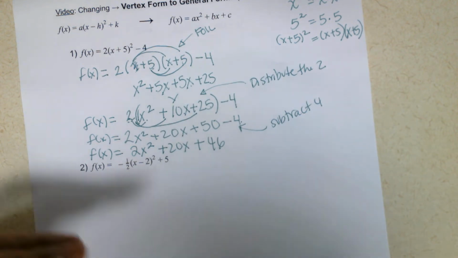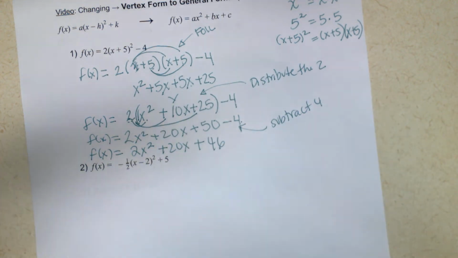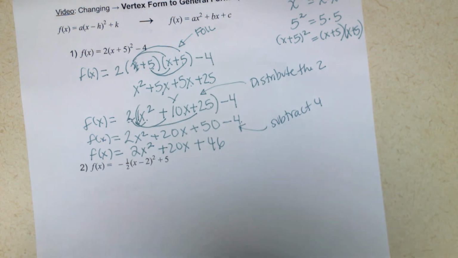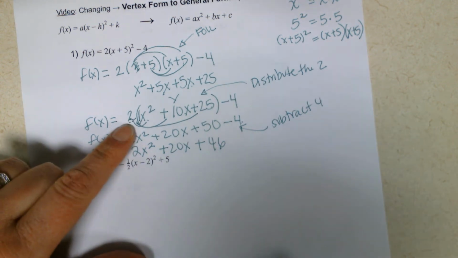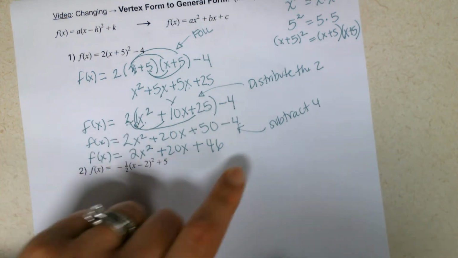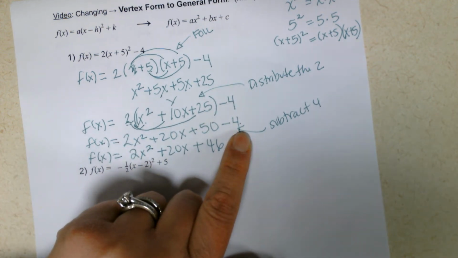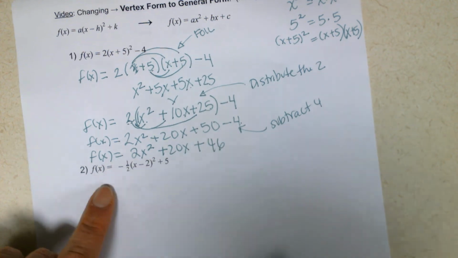And that's going to be the overall process. We're going to FOIL, or if you want, double distribute. Then we're going to distribute that number on the outside, linked by multiplication, the a value. Then we're going to take care of whatever's being added or subtracted. So let's try this one.